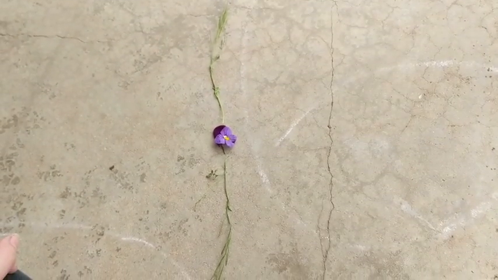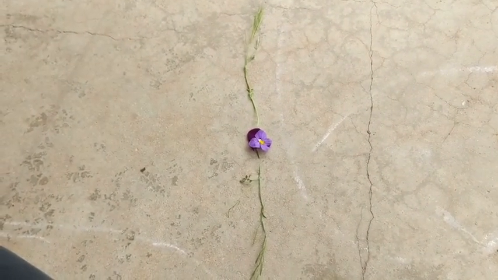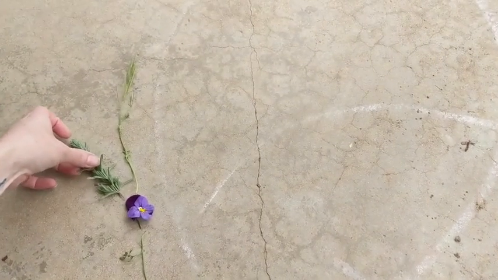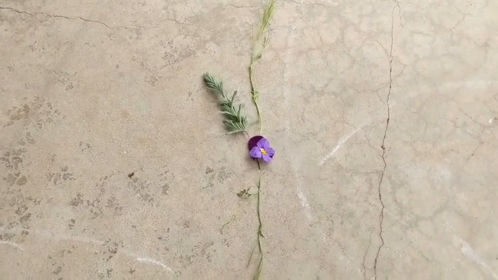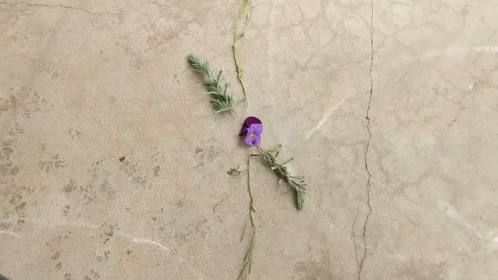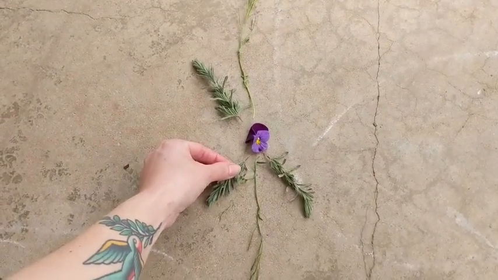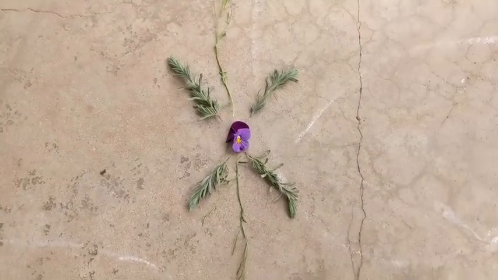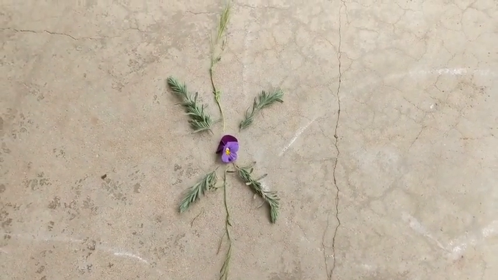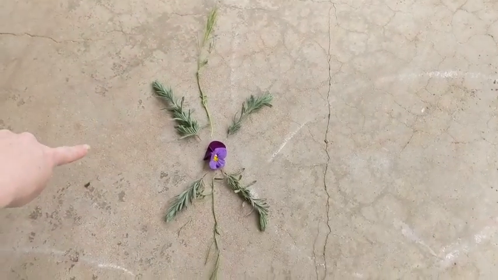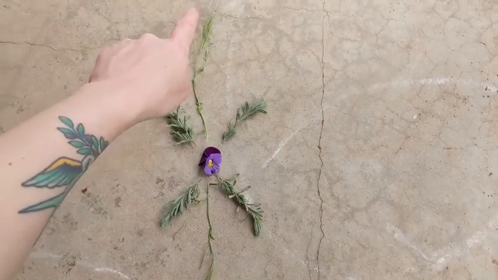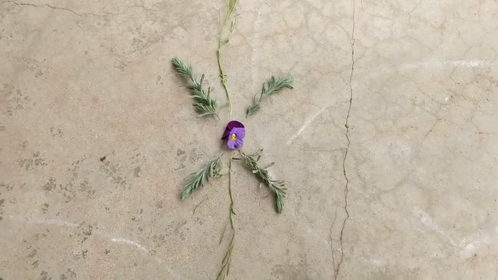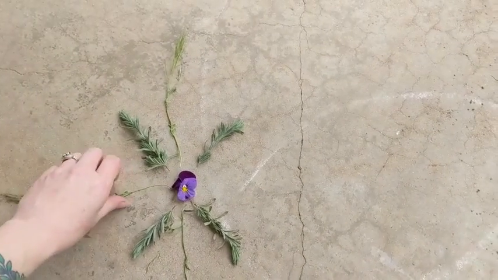There we go. So now I'm going to take maybe some of my lavender. And I'm going to take some lavender over here. So I'm going to continue using this lavender because I'm liking the way that this looks. Put some there. So if I were to draw a circle around here, so far I've got a very symmetrical piece of work.